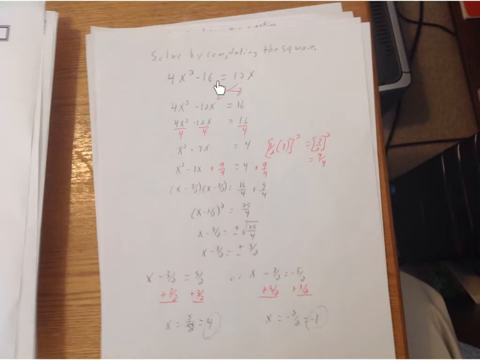First thing you need to do is get your variables on one side and the constant on the other. So you need to subtract 12x and add 16 to each side. I just drew arrows, we're swapping sides. We need the coefficient of x² to be 1, so I divide everything by 4. That leaves me with x² − 3x = 4.